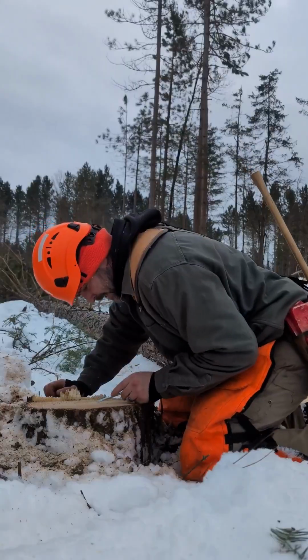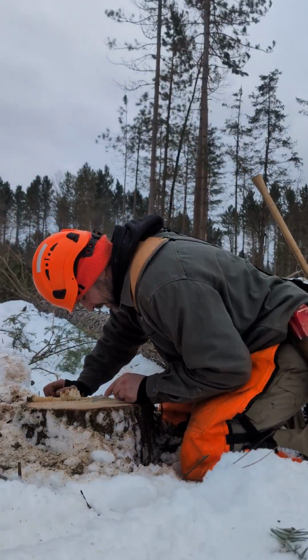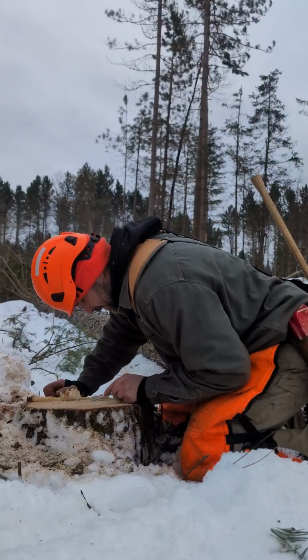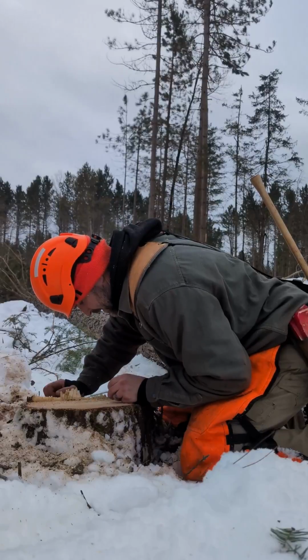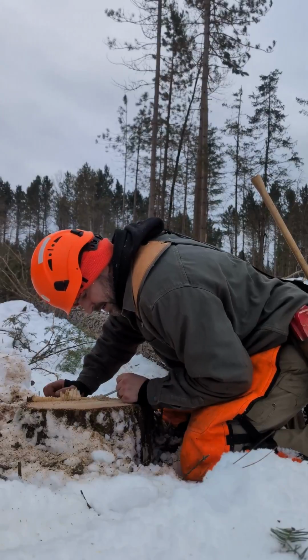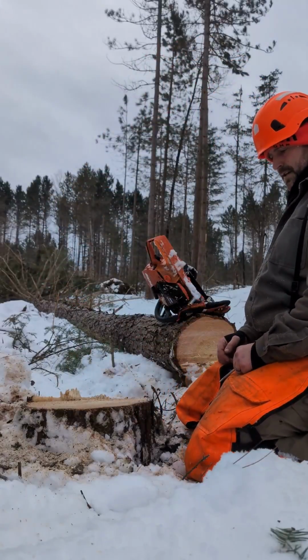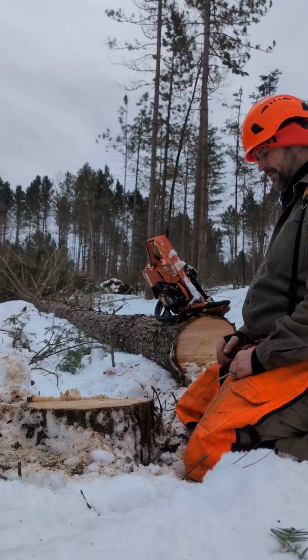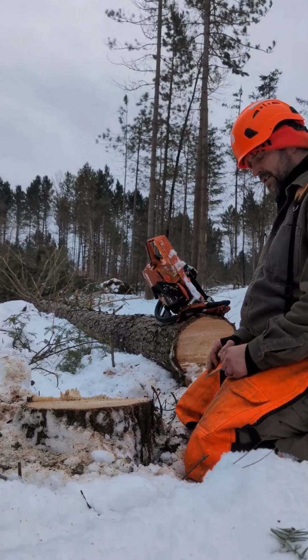Right, there's 30. I counted 49 here, all the way to the center.